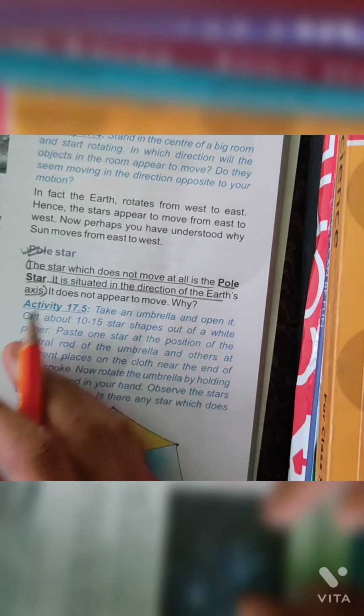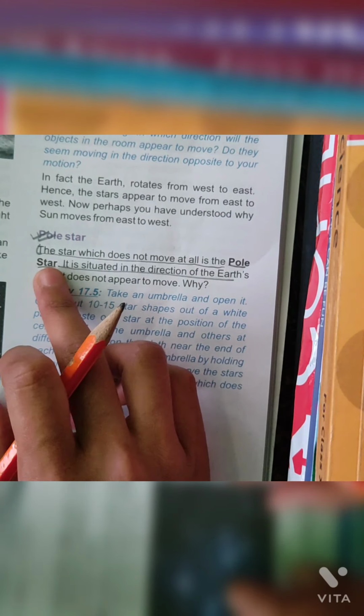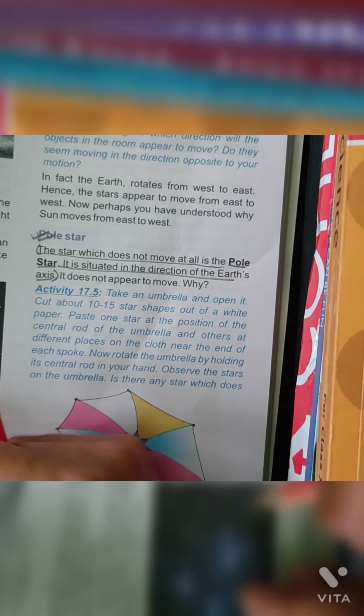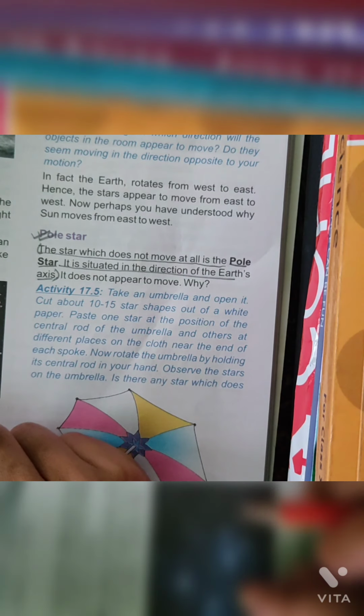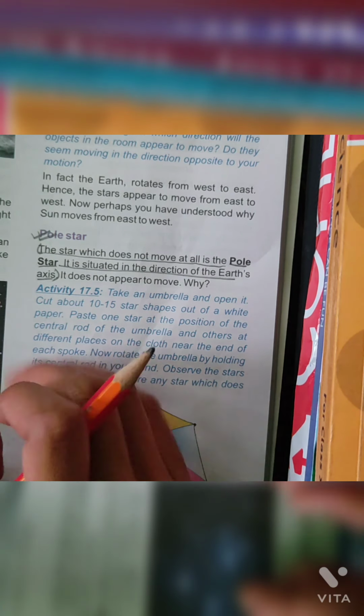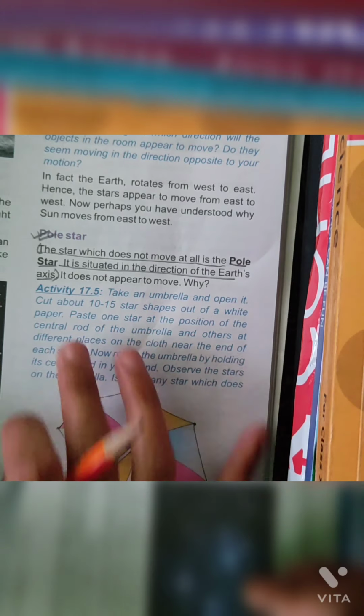For the pole star, I want you to read just this much. I'll ask you what a pole star is, and you'll say that the star which does not move at all is known as the pole star, and it is situated in the direction of the Earth's axis.